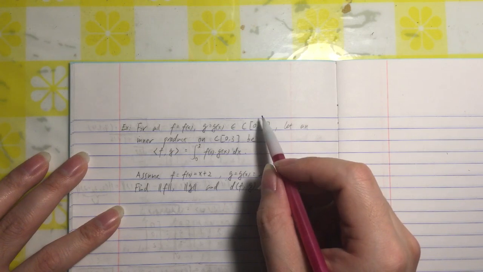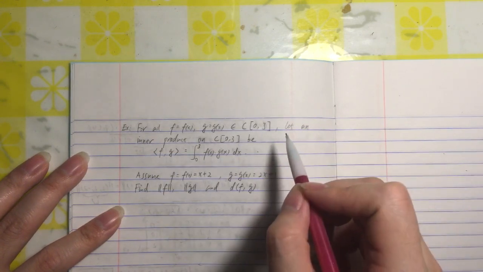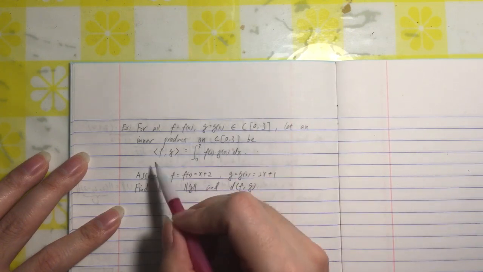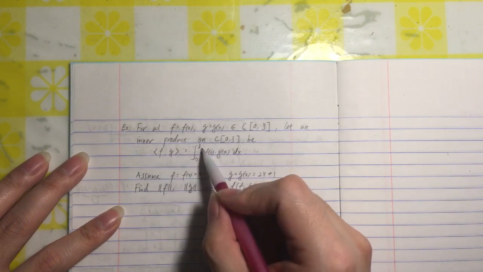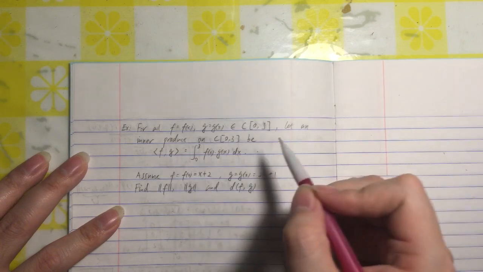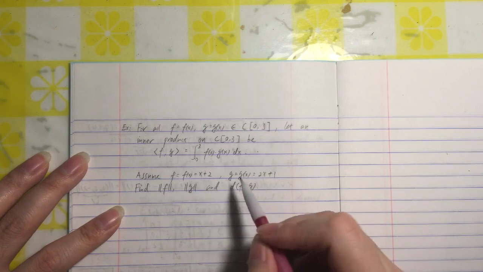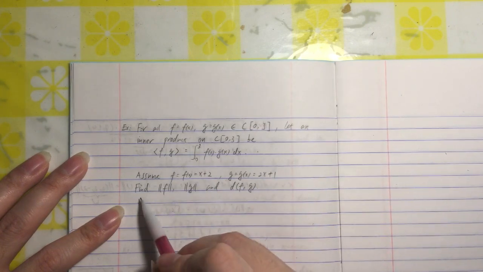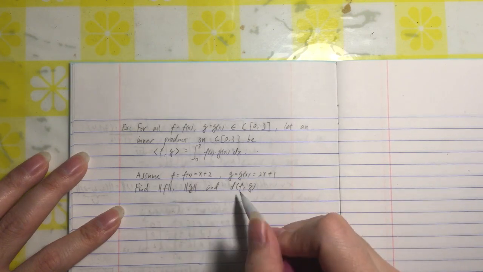Their inner product on C[0, 3] is defined as the inner product of f, g equals the integral from 0 to 3 of f(x) times g(x) dx. Assume function f is x plus 2 and function g is 2x plus 1. Find the norm of f, the norm of g, and the distance from f to g.